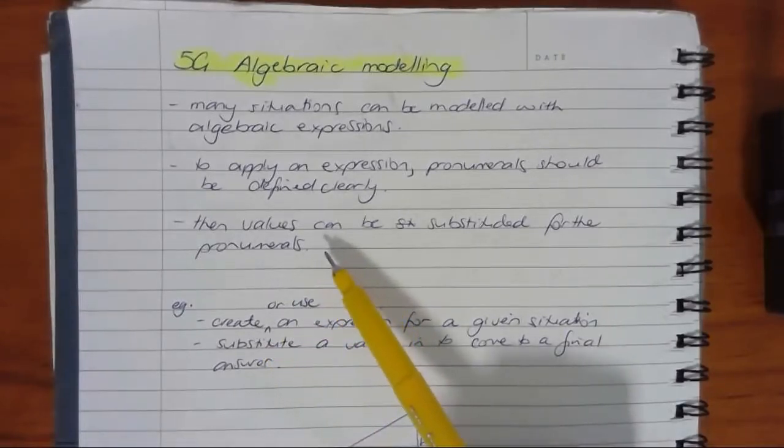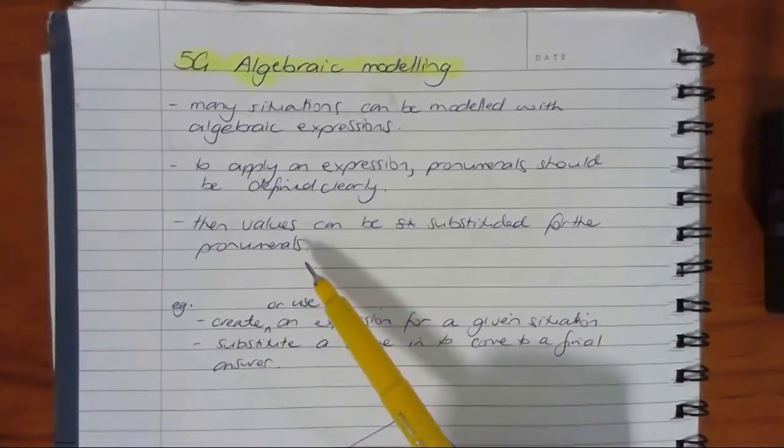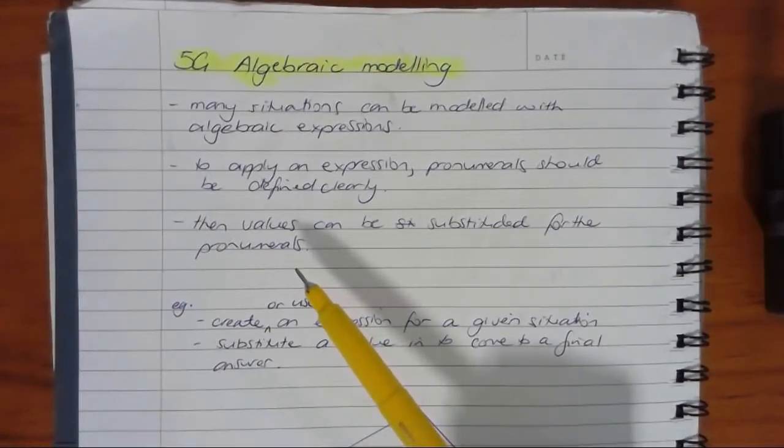And then once you know that, you would add values in. So let's say, for example, x equals the number of people. Then you might do a problem that requires you to deal with 3 people. So you would say x equals 3.